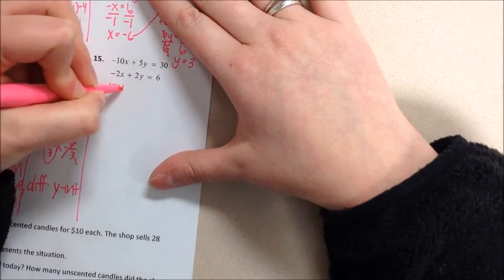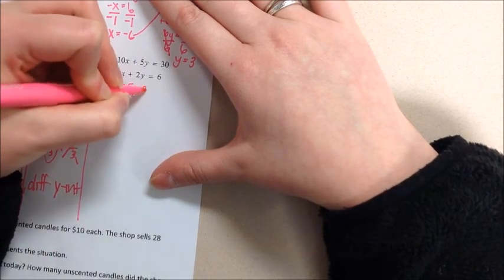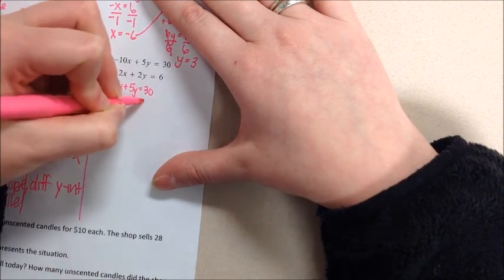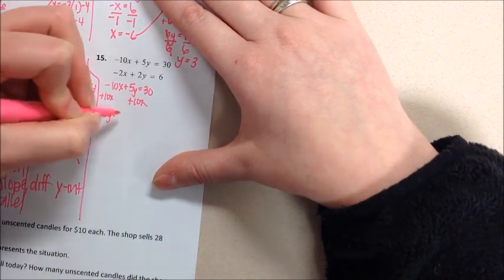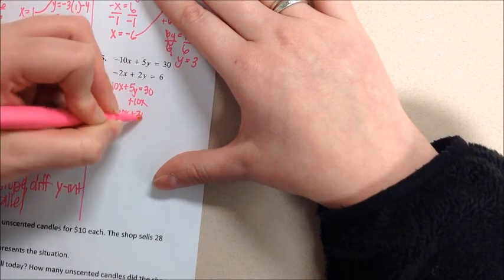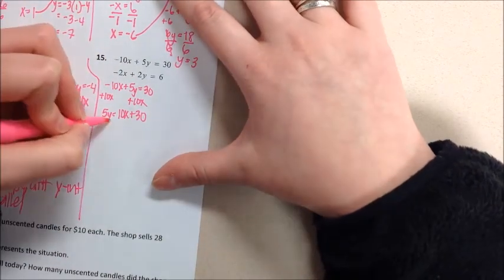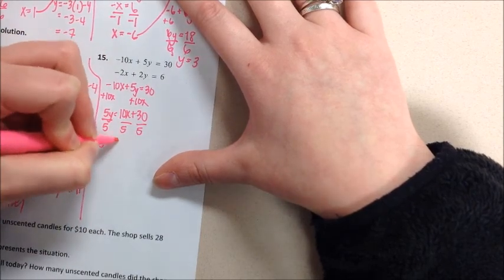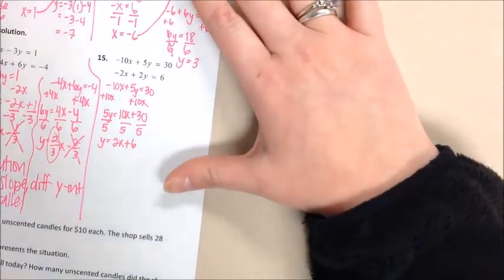And you always want to check just in case you made a mistake on one of the other ones. Okay? So I'm going to add 10x to both sides. So I have 5y equals 10x plus 30. And then to get that y by itself, I divide by 5. So then I have y equals 2x plus 6.